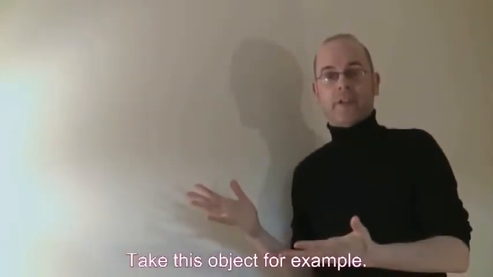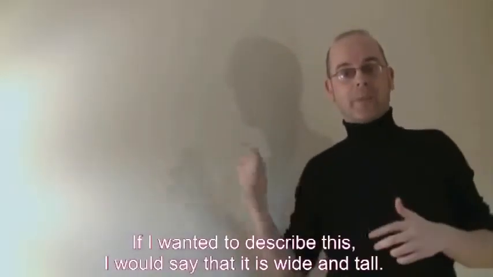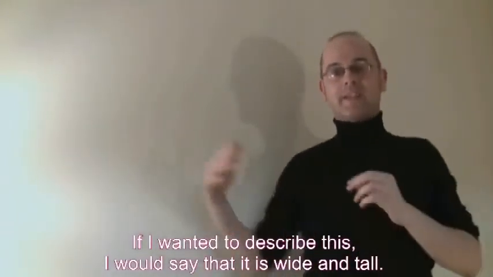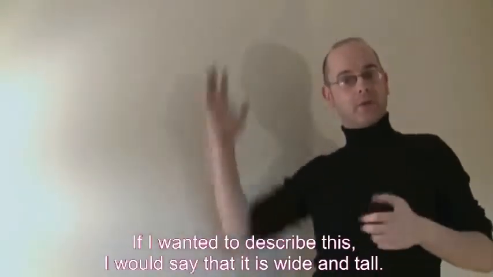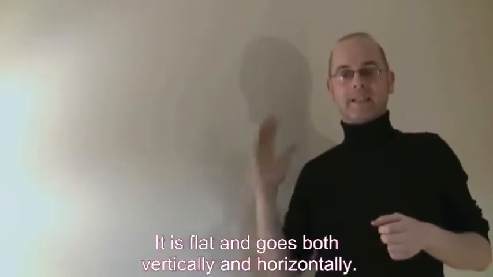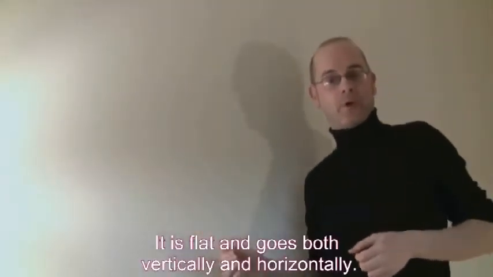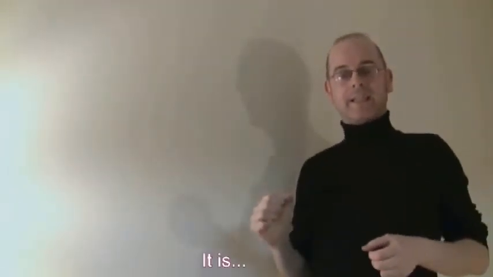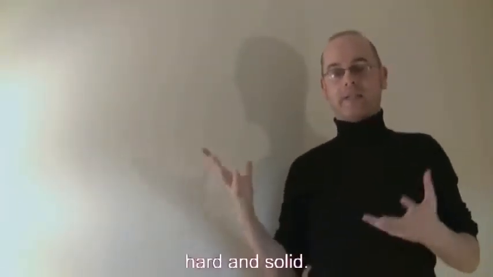Take this object for example. If I wanted to describe this, I would say that it is wide and tall. It is flat and goes both vertically and horizontally. It is hard and solid.